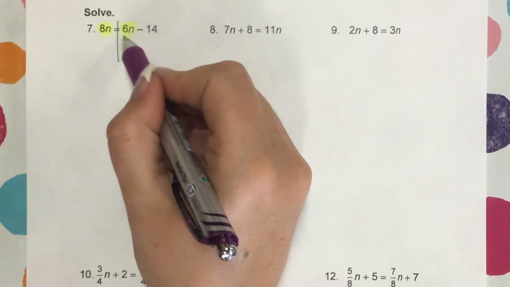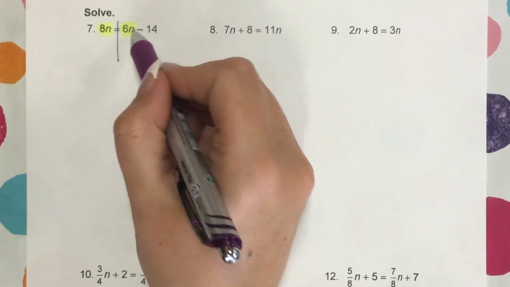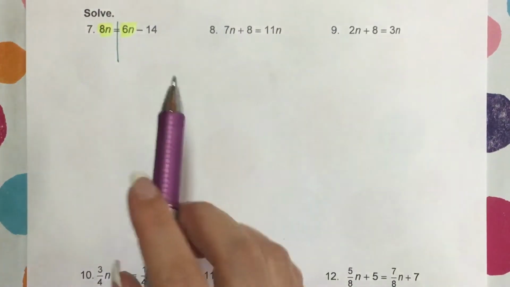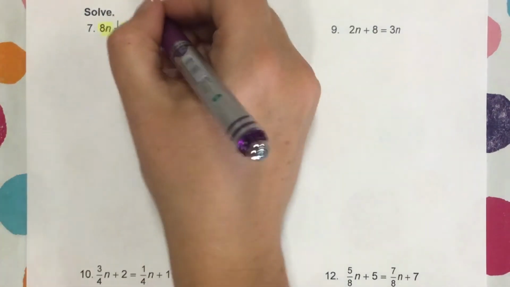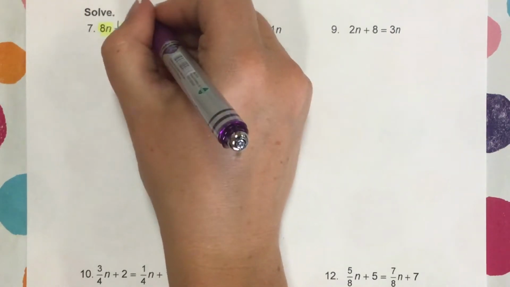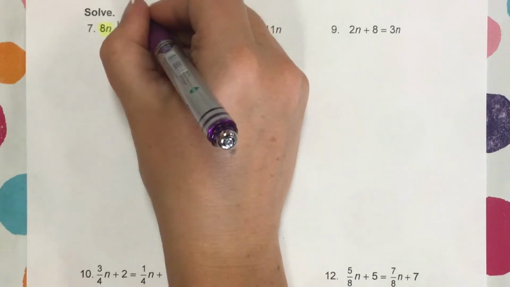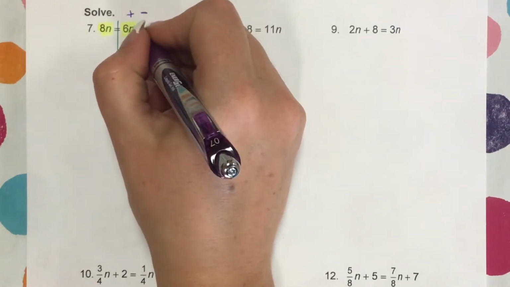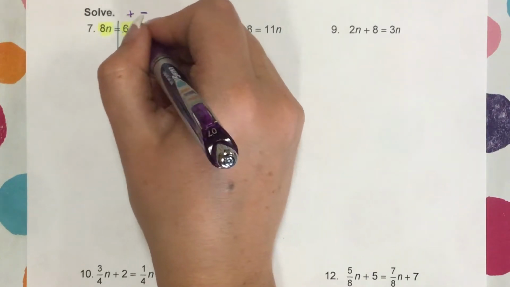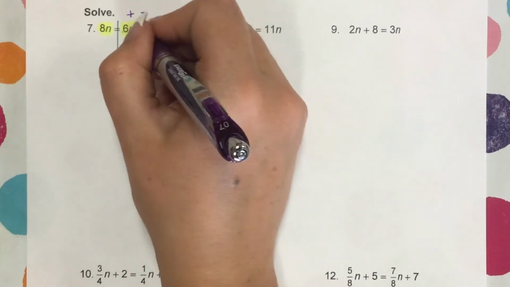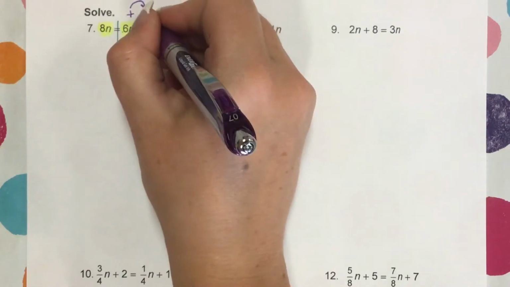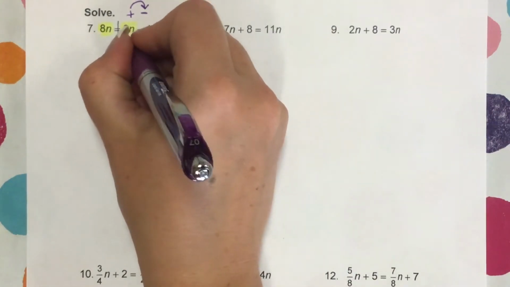To do that, I have to do the inverse operation. So I have to know, how is 6n related to this 14? Well, it's related to the 14 through subtraction. And what that tells me is that since it's related through subtraction, I'm really going to be either doing addition or subtraction, and it really depends on what this number is. Is this number a positive number or is it a negative number? And what I see is that this is a positive number, which means the inverse operation that I'm going to be using is going to be a negative 6n.